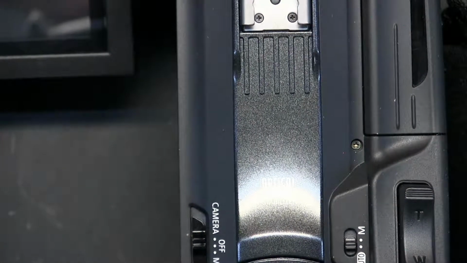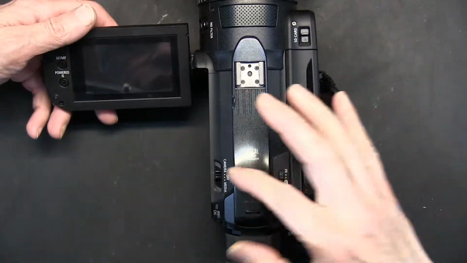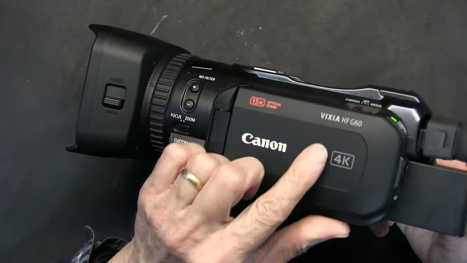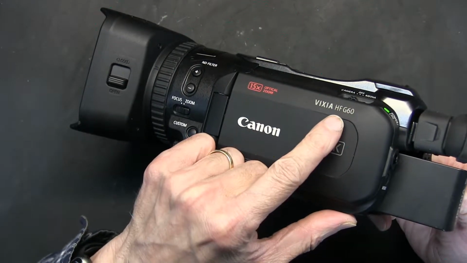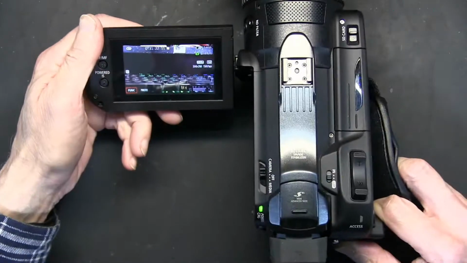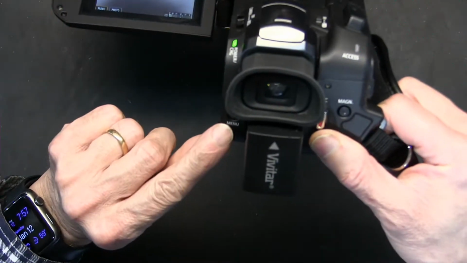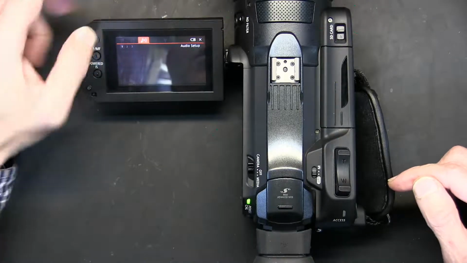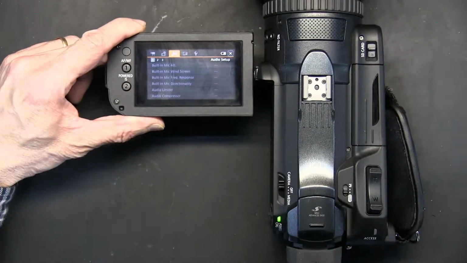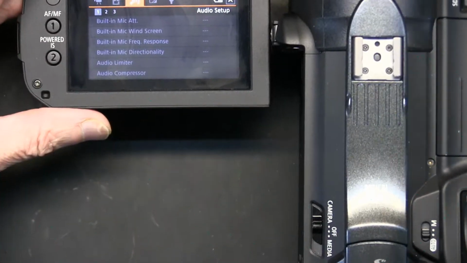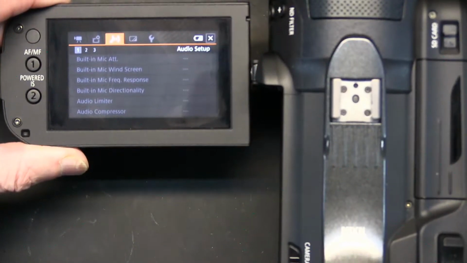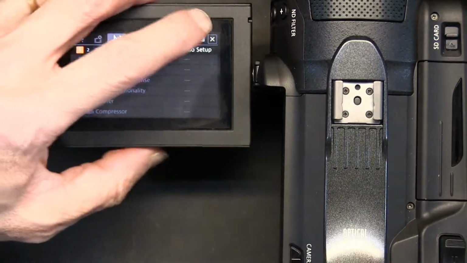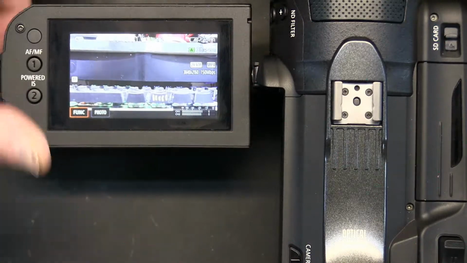First thing you need to do is obviously turn on the camera in camera mode. By the way, this is the HF G60 VIXIA full frame 4K camera. So when you press the menu button under normal conditions, when you go here to set your microphone settings, let me zoom in so you could see what I'm talking about. When you try to set your microphone settings, all of these are grayed out. None of these will work. So how can we enable these? And this is how we do it.